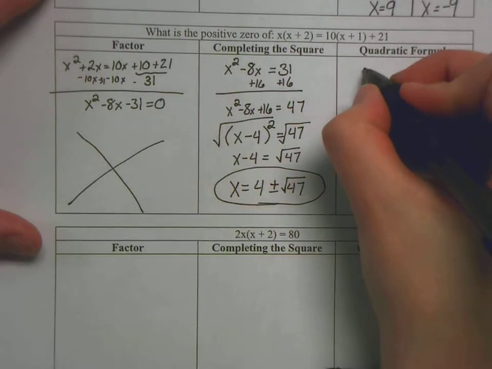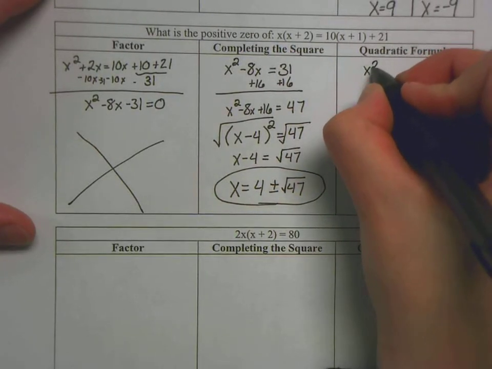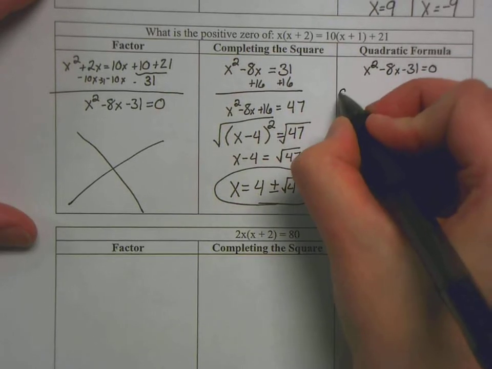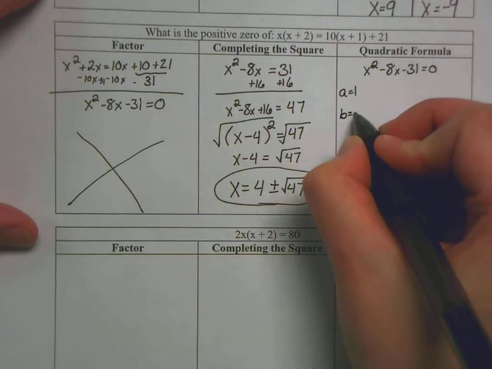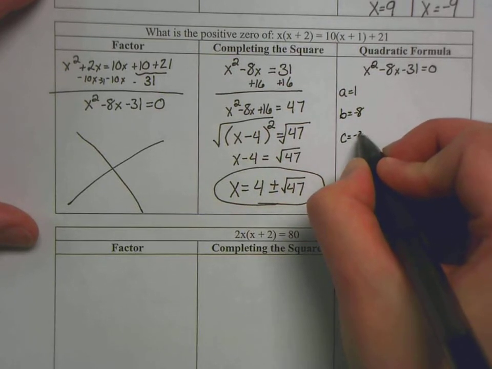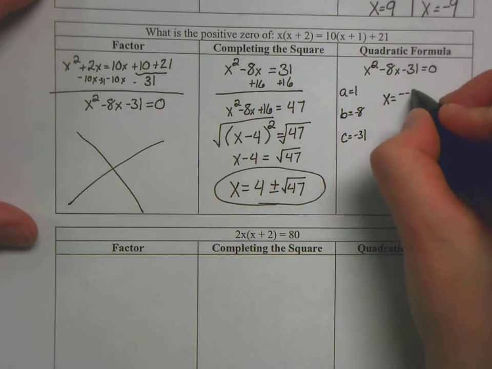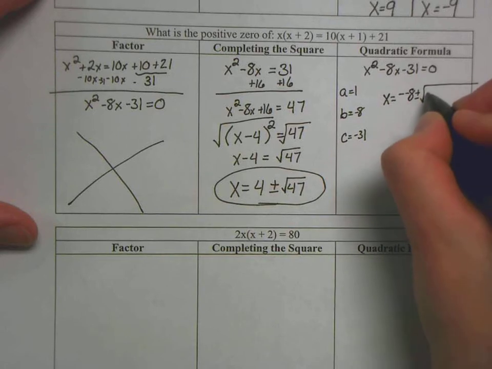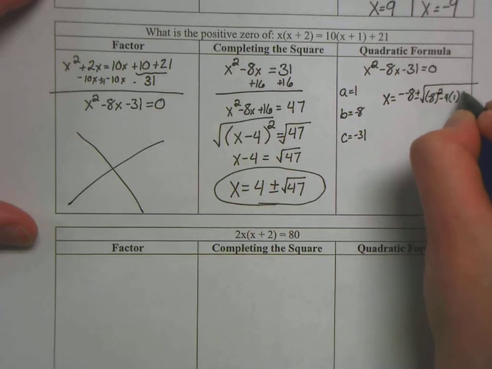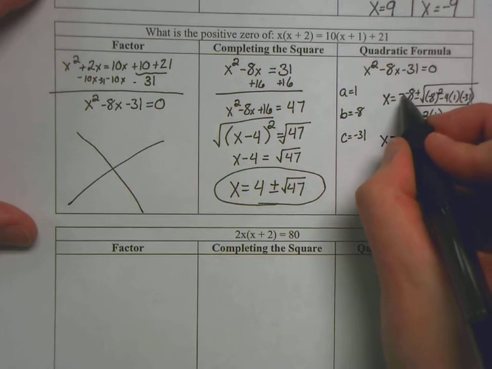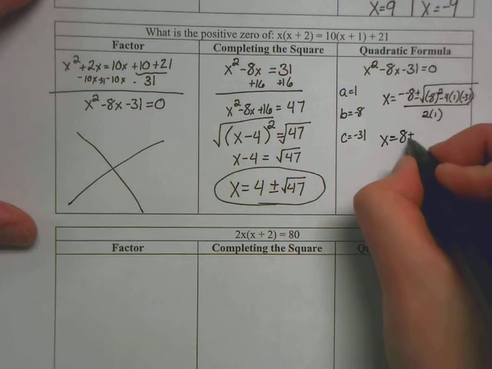If I would rather use the quadratic equation, I would use the version where I had set it equal to 0. And that would mean A is 1, B is -8, and C is -31. And then my equation would look like x equals -(-8) plus or minus the square root of -8 squared minus 4 times 1 times -31, all divided by 2 times 1. And then I can go and simplify. Now, two negatives cancel each other out, so that's just a +8 plus or minus.